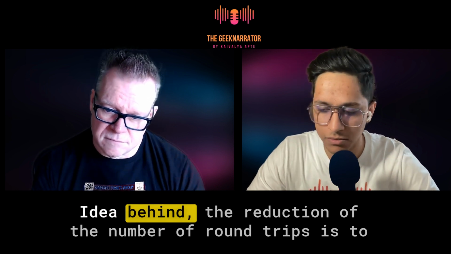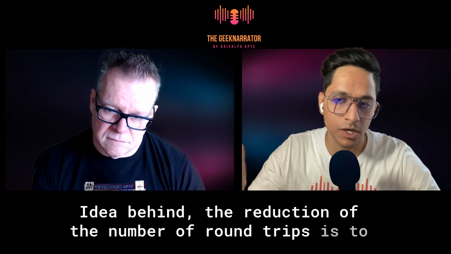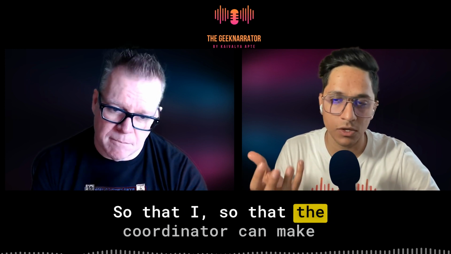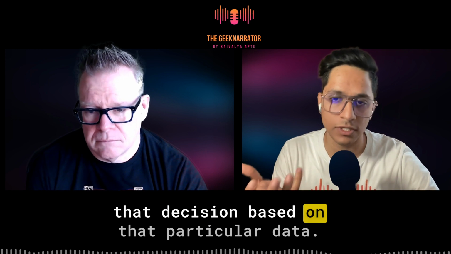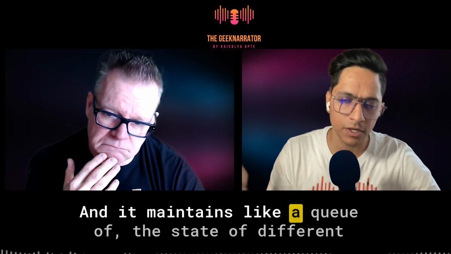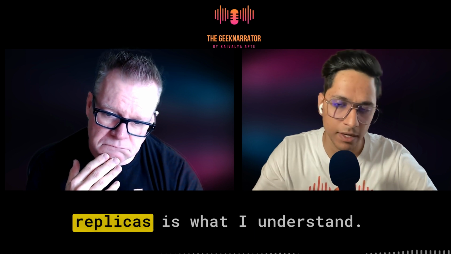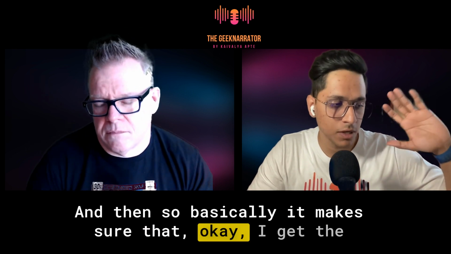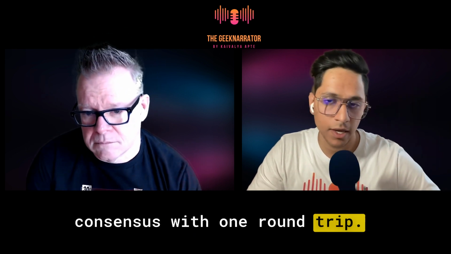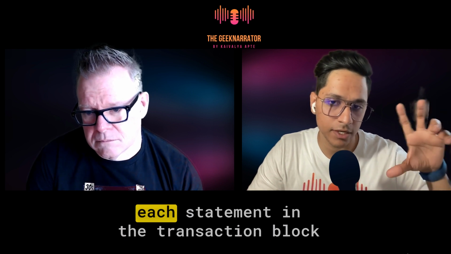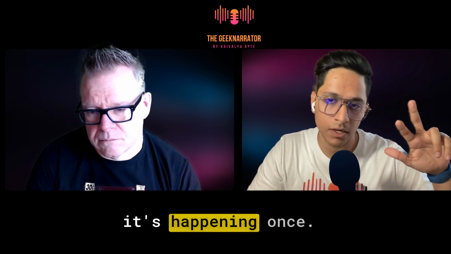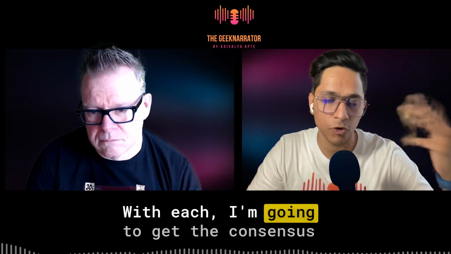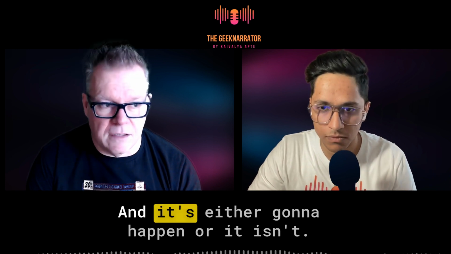So the idea behind the reduction of the number of round trips is to have this kind of information about where the replicas are, so that the coordinator can make that decision based on that particular data, and it maintains like a queue of the state of different replicas, is what I understand. Interesting. Okay, cool. And so basically it makes sure that I get the consensus with one round trip, and for each statement in the transaction block, it's happening once. So for each resource, each table, I'm going to get the consensus on the resource, right? And it's either going to happen or it isn't.